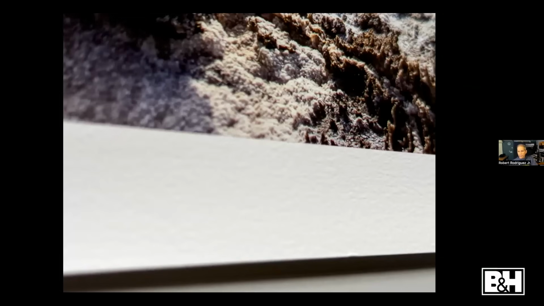You can see there the texture in the paper. There's just a beautiful, nice texture that varies. It's not a uniform texture, and that blends in beautifully with the content of the image.